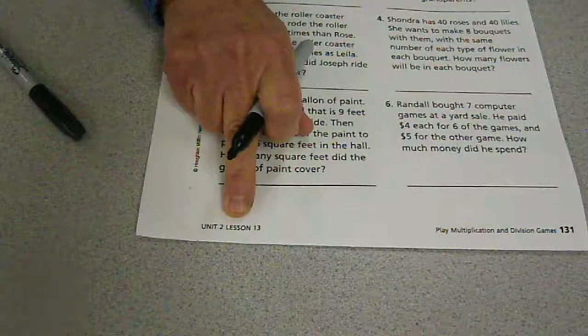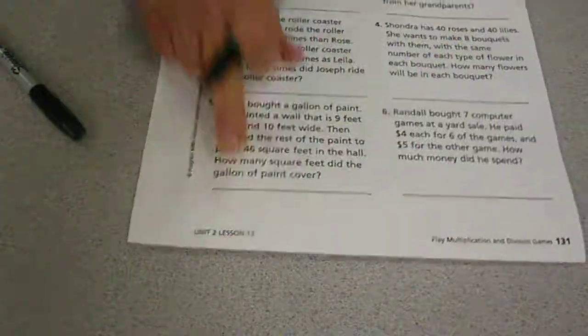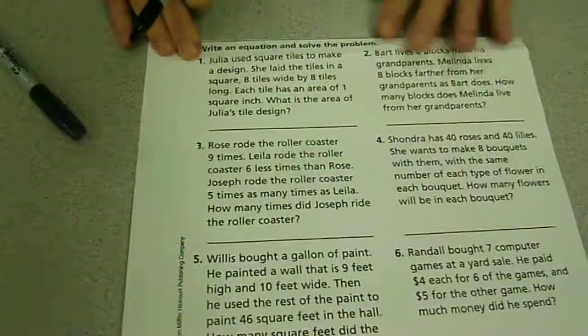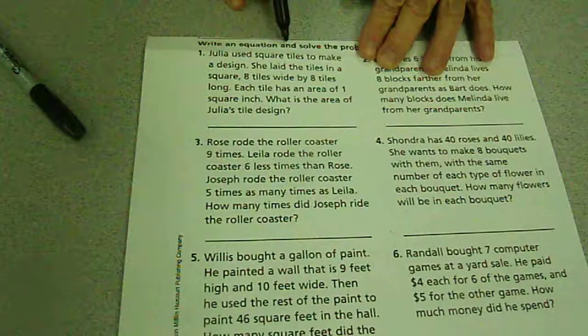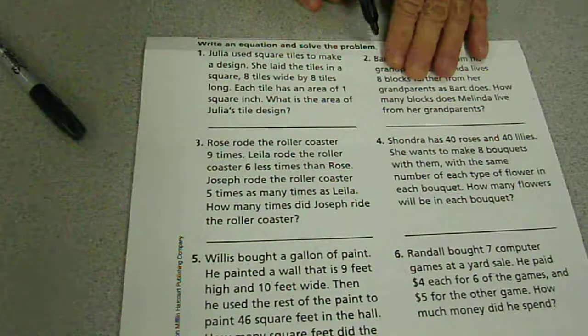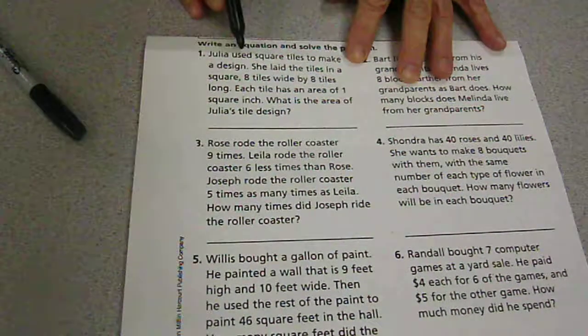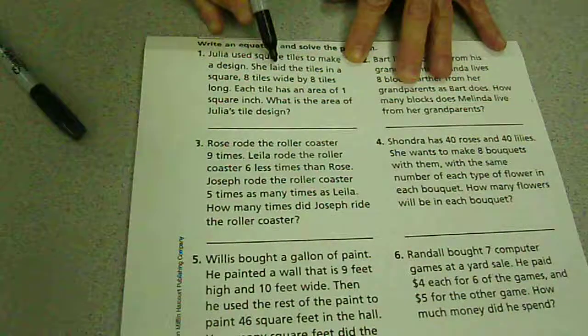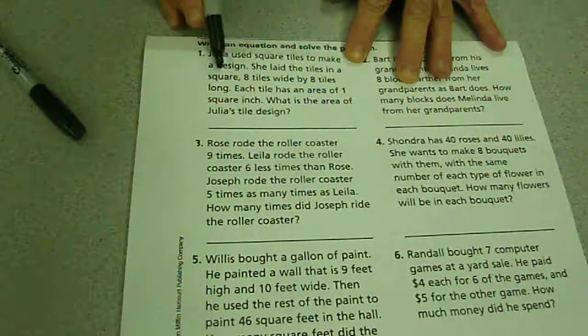Tonight's lesson is Unit 2, Lesson 13. Let's read our instructions. Write an equation and solve the problem. Julia used square tiles to make a design. She laid the tiles in a square.